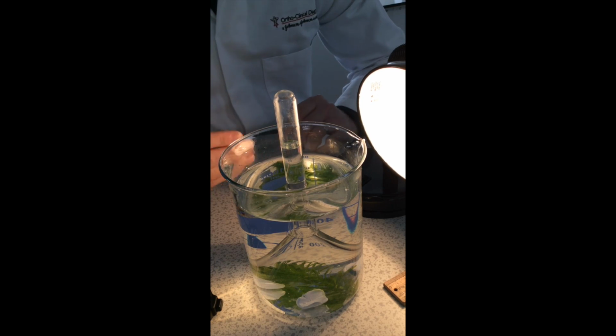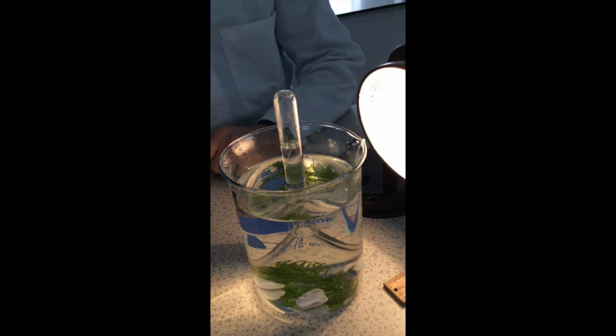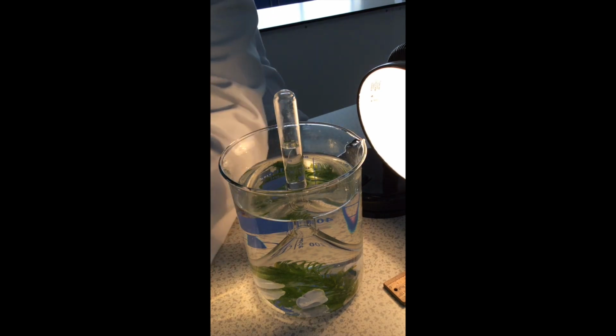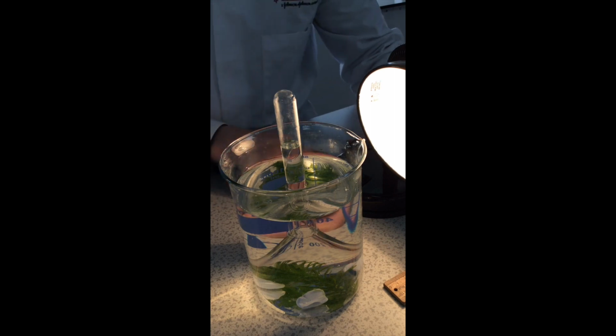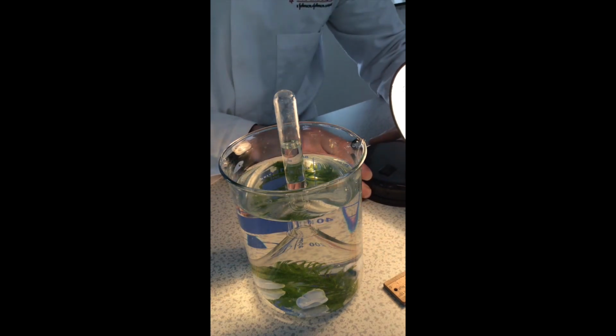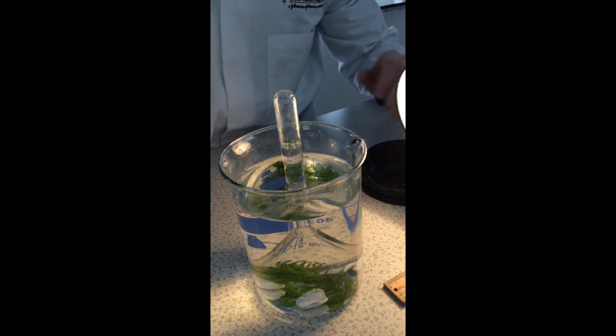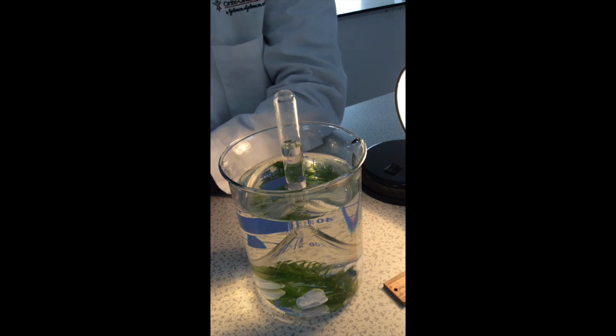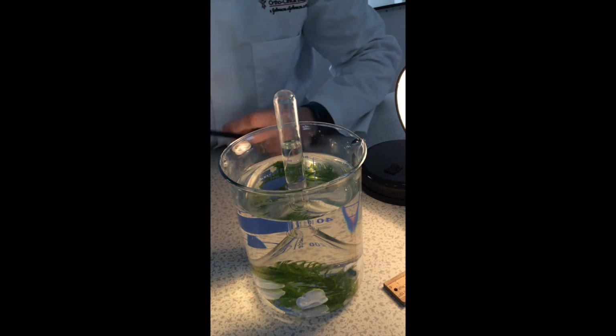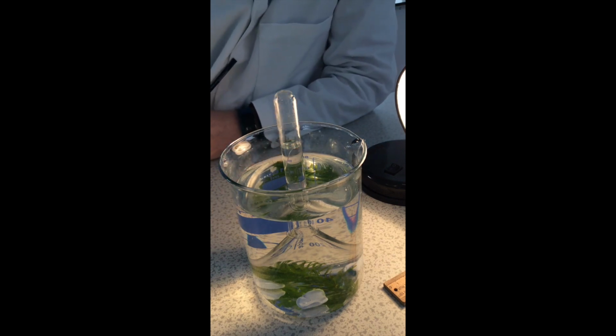Okay, now you may have to give it a few minutes for the pondweed to start photosynthesizing, but once you see some bubbles coming up, then start your stopwatch and count how many you get in a 1 minute window. Okay, that's our first minute's results, and we had 21 bubbles. So I will now place the lamp at 10 centimeters away from the plant and measure how many bubbles we get now in a minute.